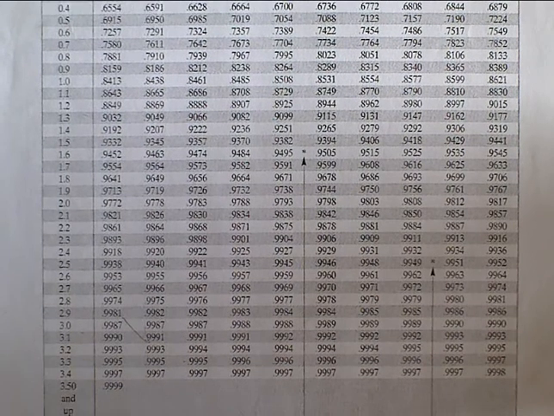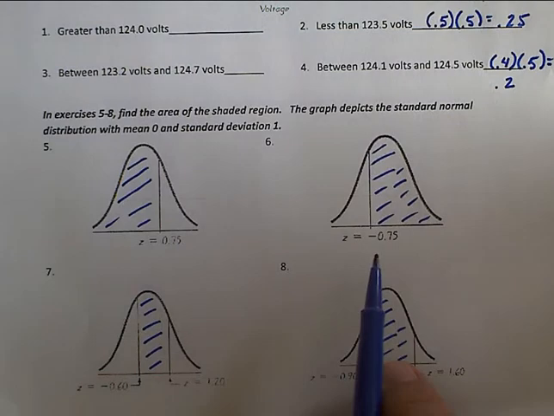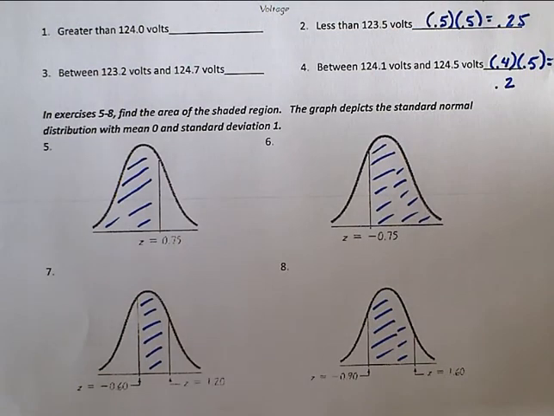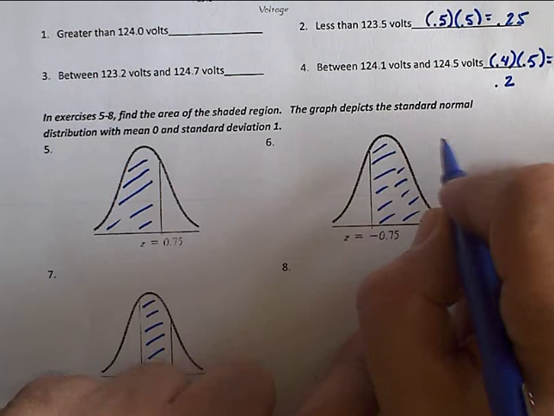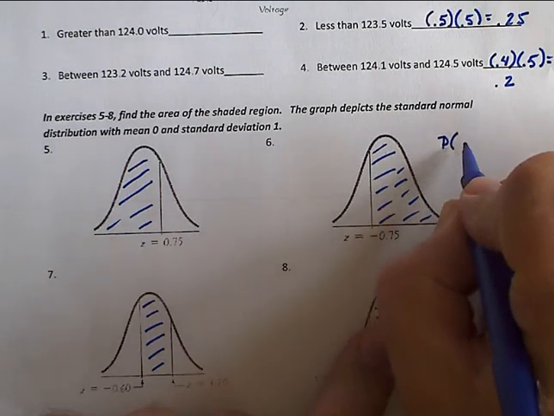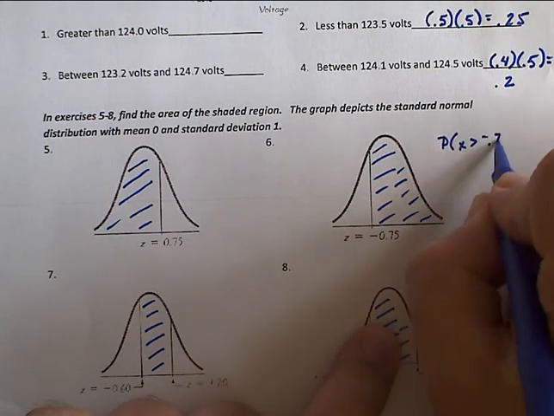Okay, so for example on this one, I have a z-score of negative 0.75, and they're shading on the right. So I want to find what's the probability that x is greater than negative 0.75.